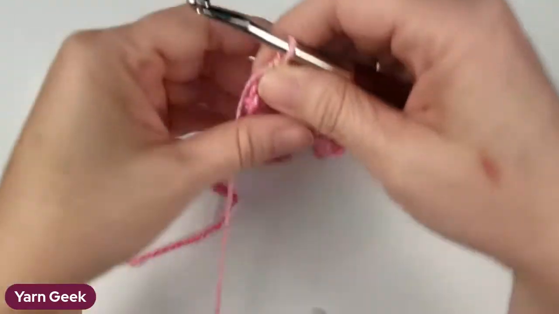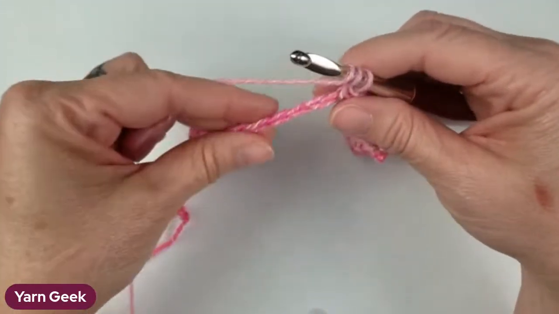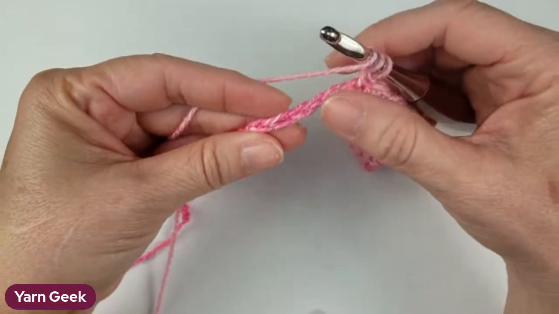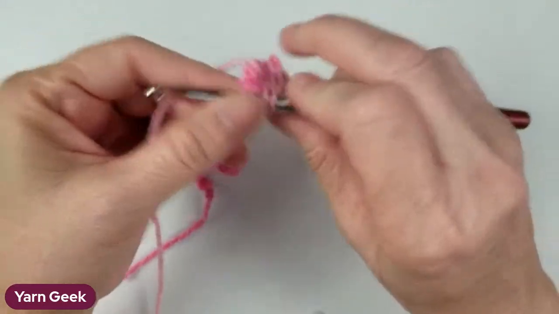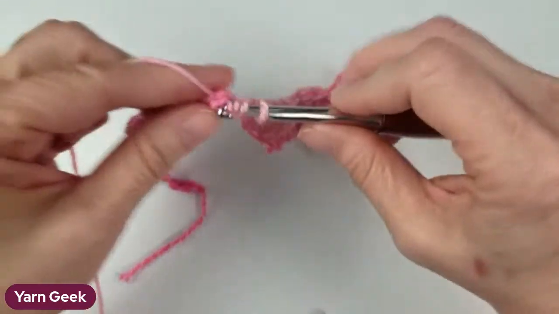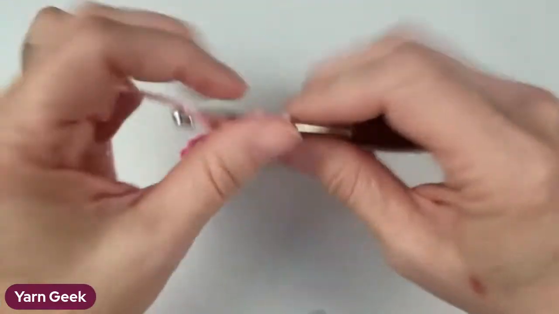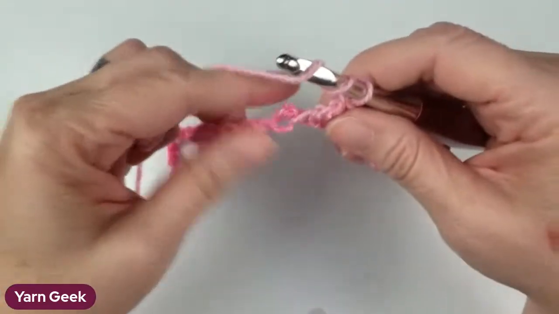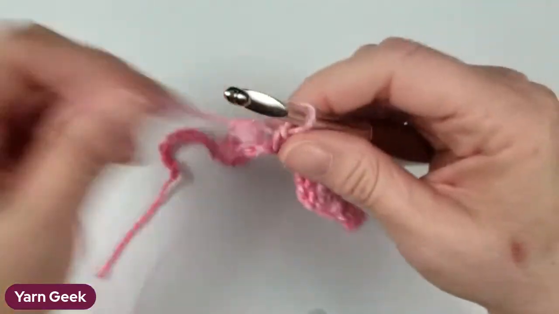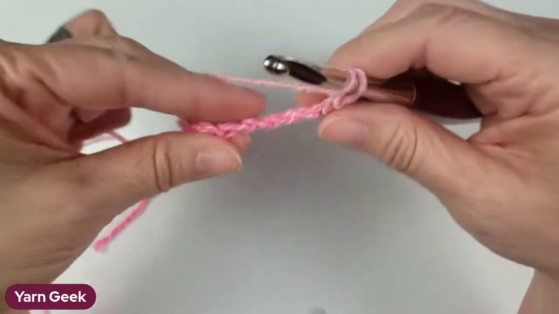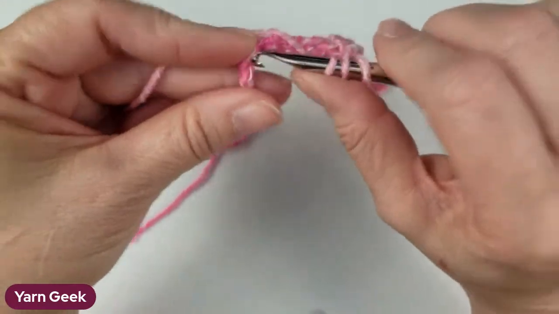Okay, let me unwind some of this yarn. Now we are going to triple crochet another shell stitch into the 1, 2, 3, 4th chain from the hook. One, 2, 3. Well, no, why did that do that? That's weird. Hold on. One, 2. It kind of wrapped around. Sorry about that, guys.